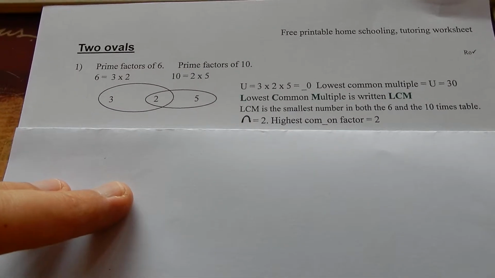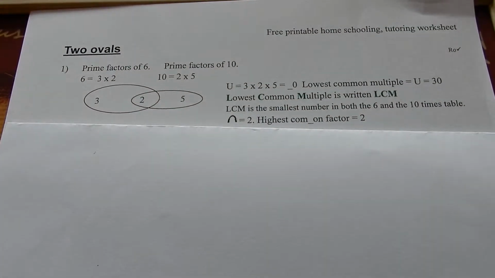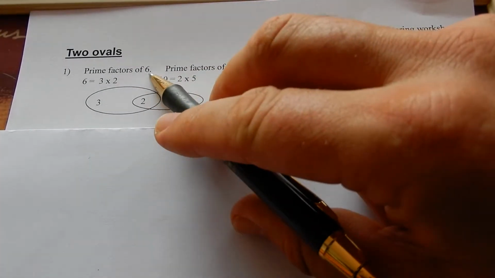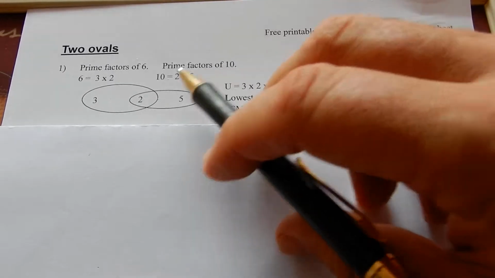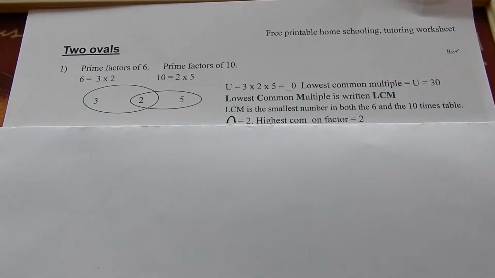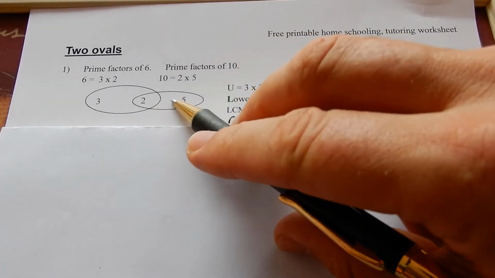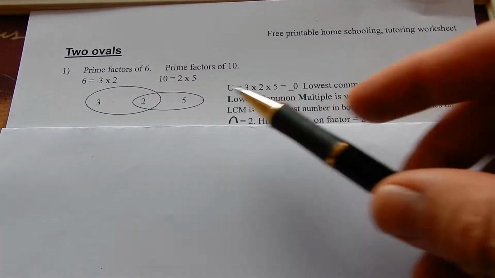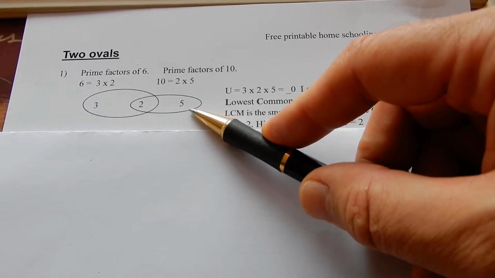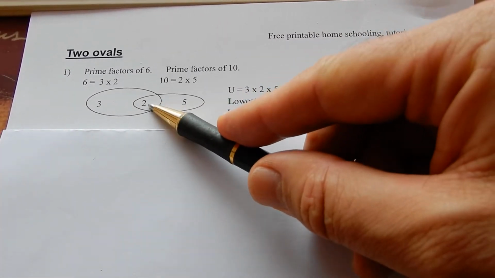Using Venn diagrams to do lowest common multiples and highest common factors. The prime factors of 6 are, well, 3 times 2 is 6. The prime factors of 10: 2 times 5 is 10. Now, they've both got 2 in common. So there's 2 times 5, there's 3 times 2. So the lowest common multiple is those, with the things they have in common put in the middle.